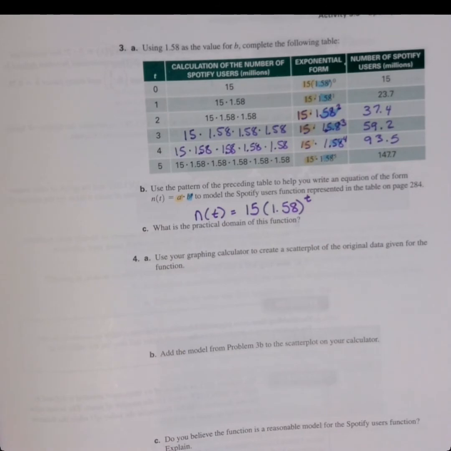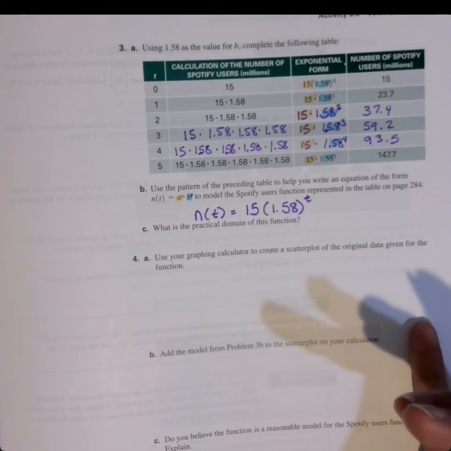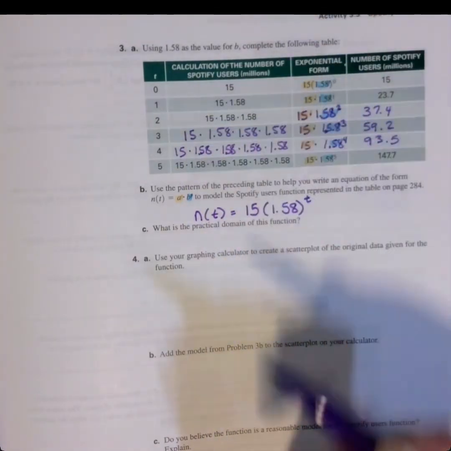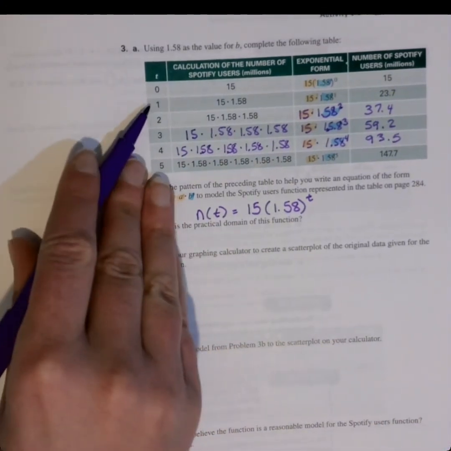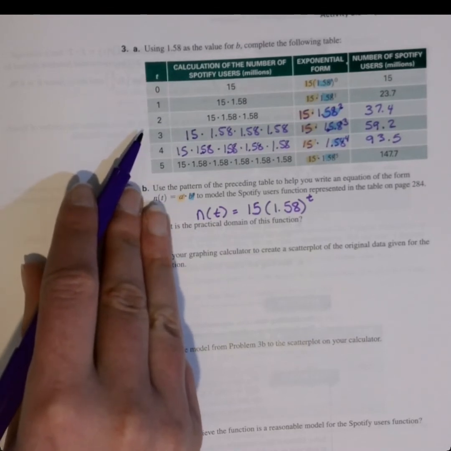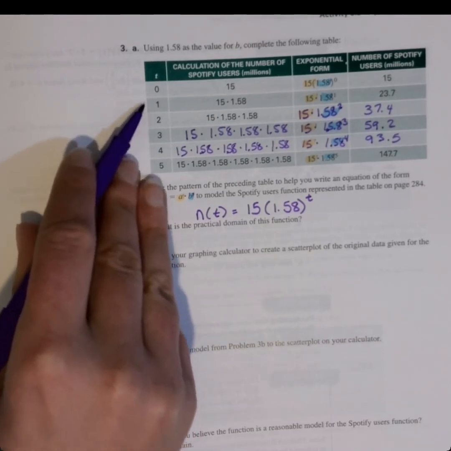What's the practical domain of this function? All right, so this function is the number of Spotify users, and the input is years since June 2012. So I know that I can have values from 0 to 5. I could probably extrapolate a little bit past 5 as well. And the number of Spotify users is not going to change just in June. So I could predict the number at, say, 1.5. I could predict the number in January or something like that. I could predict in between.